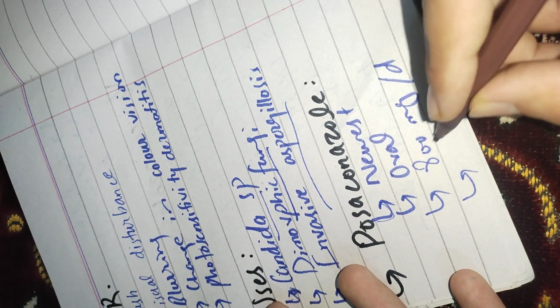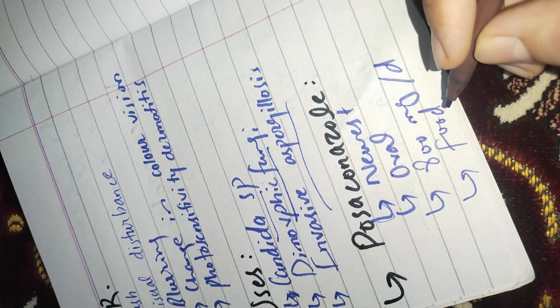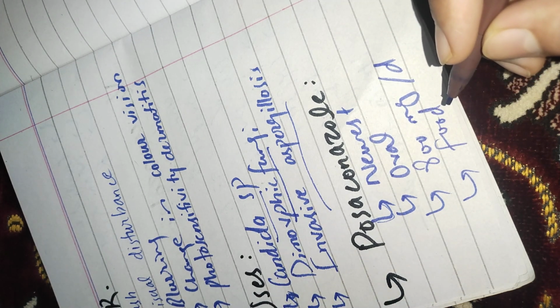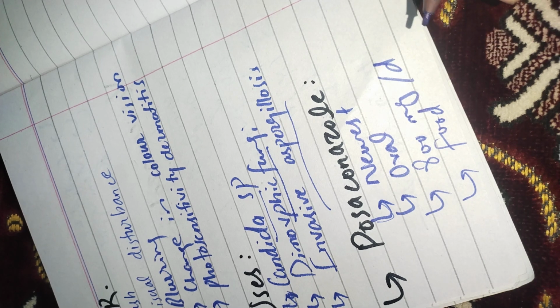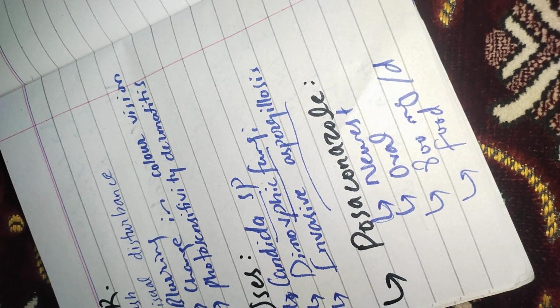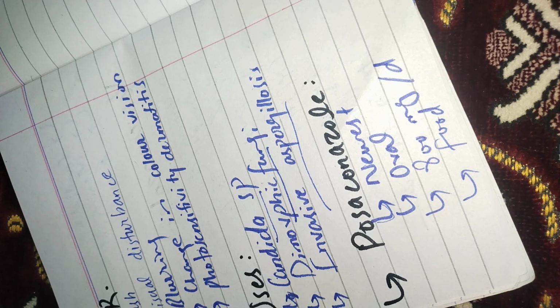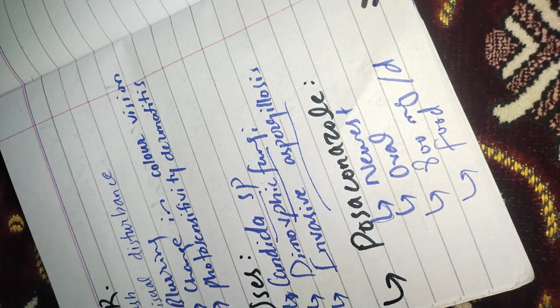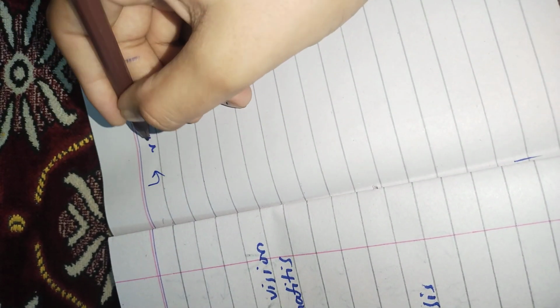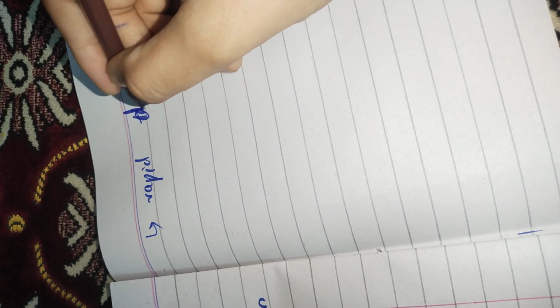Its absorption is increased with food because when we take food, acid secretion in our stomach is increased. So the low pH enhances the absorption of posaconazole. It is rapidly distributed in our tissues.